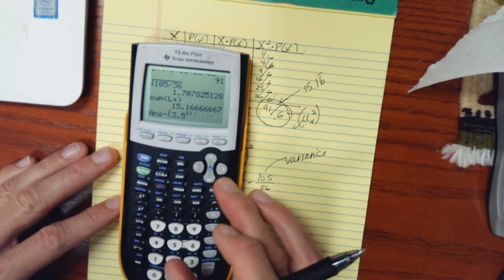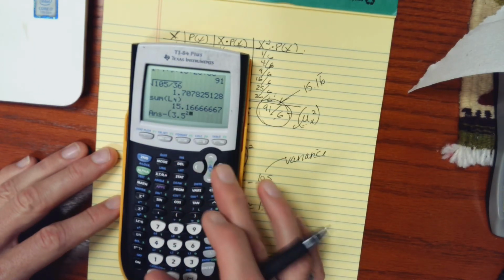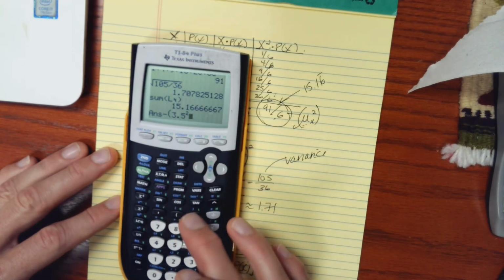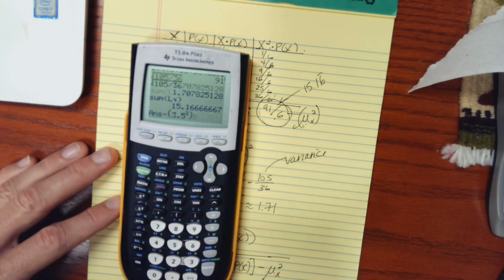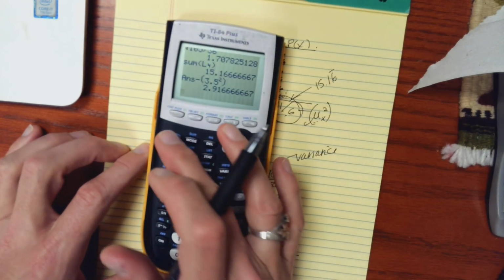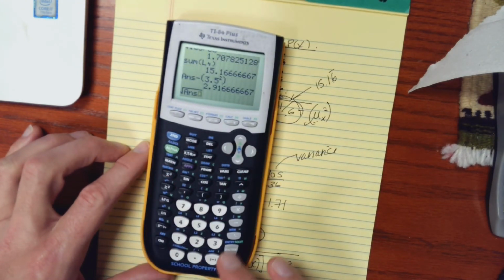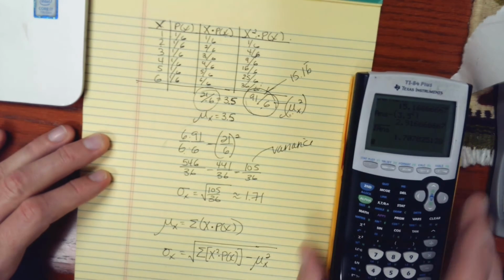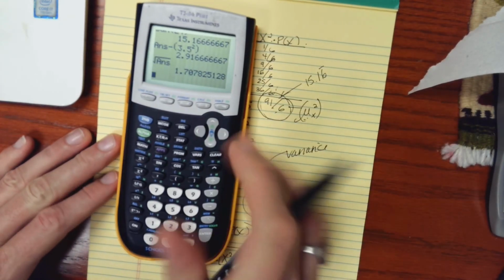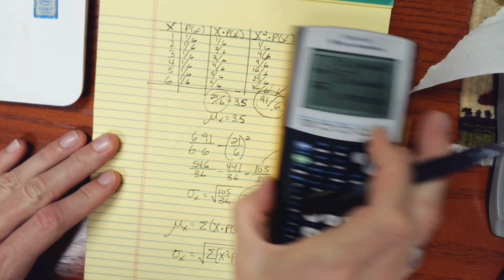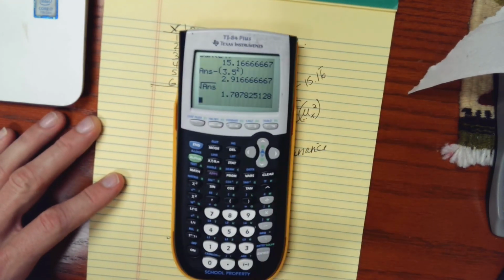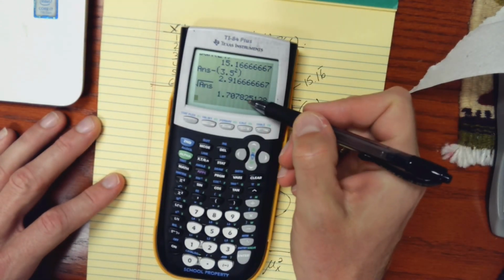Oops, let's see. Delete. So I subtract 3.5 squared, and then I take the square root of that result. So square root of my answer, and again, the same result in my calculator as what I did by hand. So really, I would not expect you to do this by hand for more complicated distributions. So that's how you can do this in your calculator, both the mean and the standard deviation.